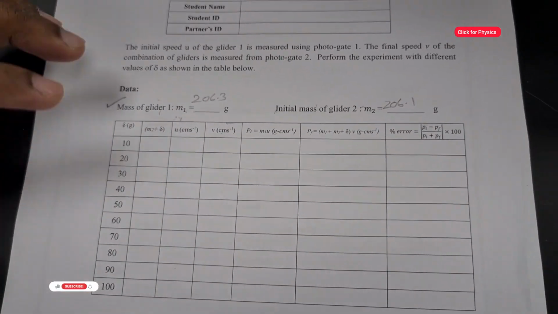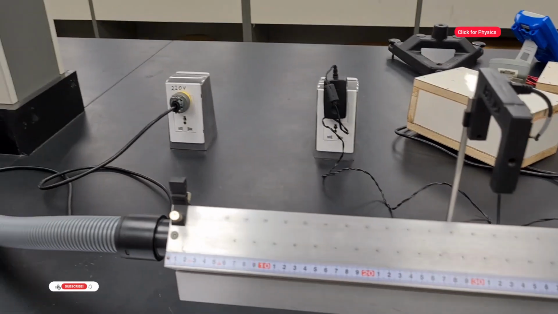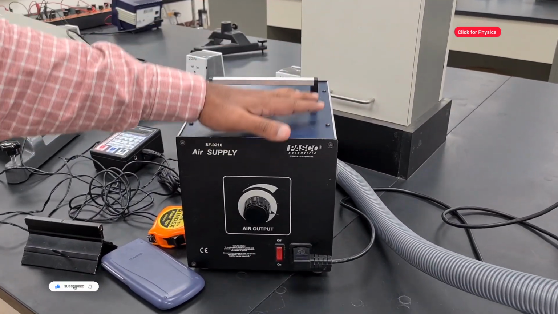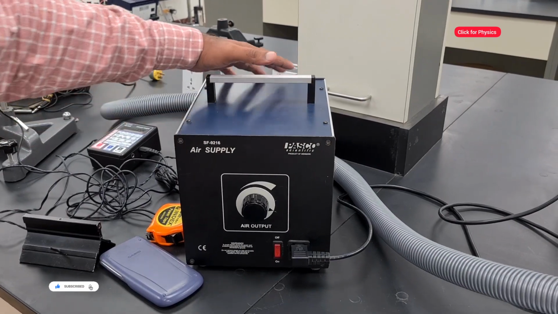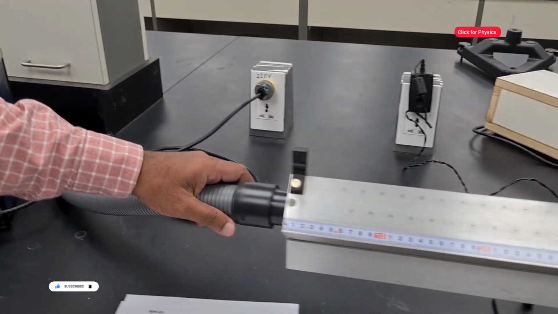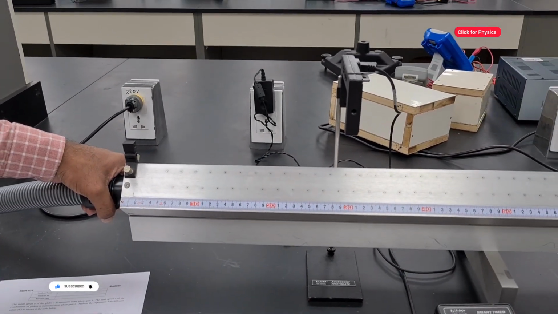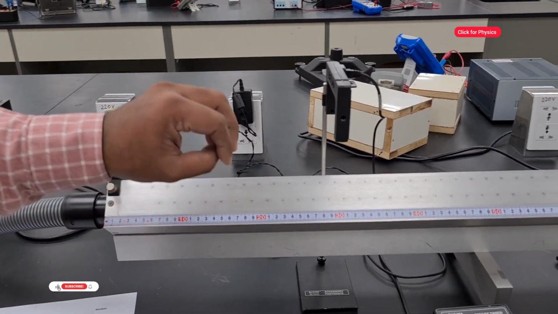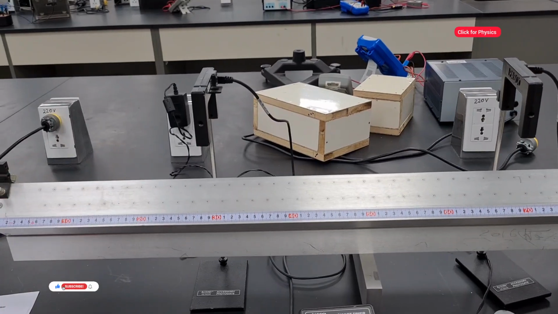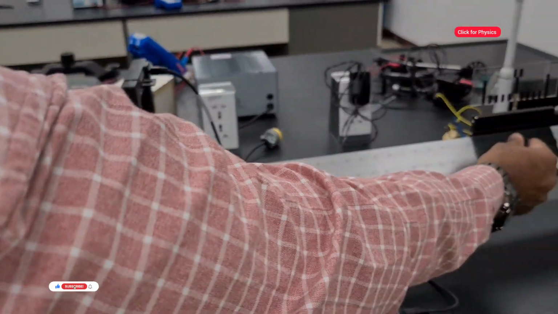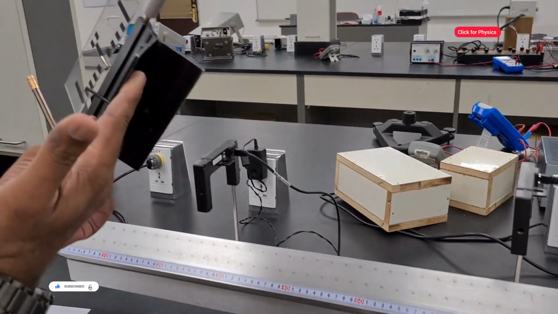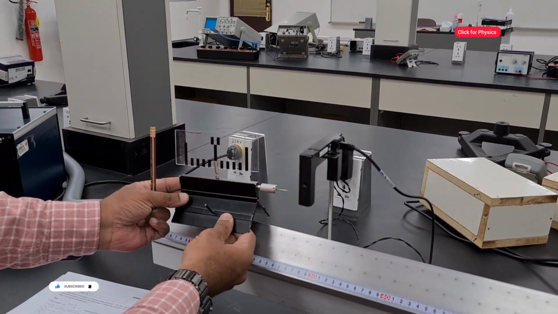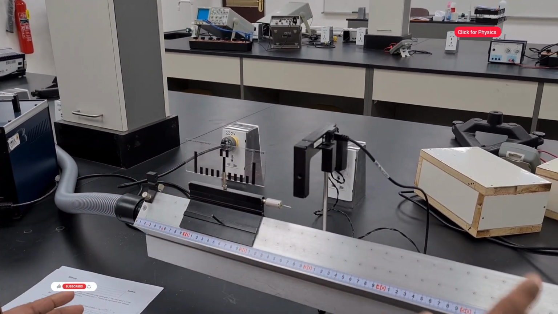So you can see the apparatus. Let me give some information about your apparatus. Again, we are going to use the air blower, and this air blower is connected by a tube with an air track. Once the air is coming through the tube, air will be coming out of the small holes, and the friction between this layer and this layer will be reduced. So the object will be sliding very smoothly.